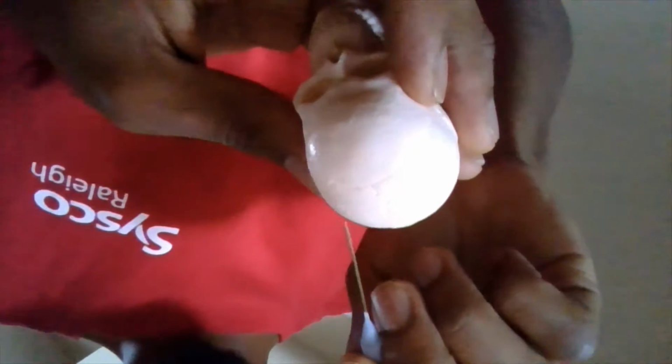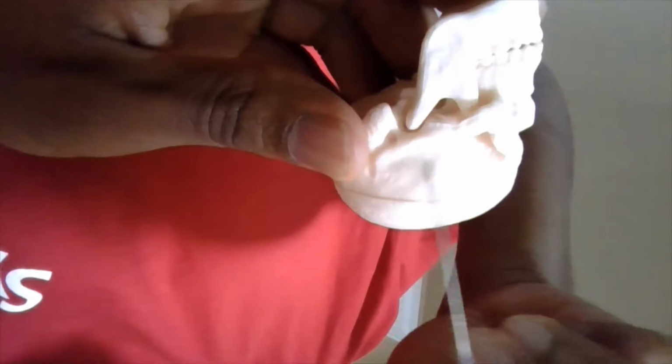So for the cranial surfaces, we got the frontal bone, which is right here, the parietal bones, which is right here and right here, the temporal bones, which can easily be seen on the sides right here, and there's also one on the other side right here. And then you got the occipital bone, which is this back bottom part.